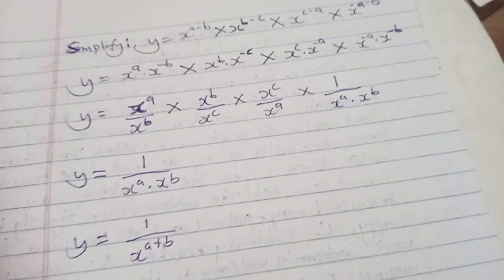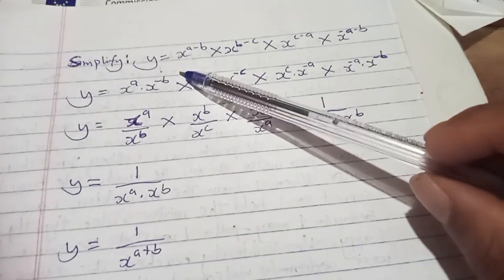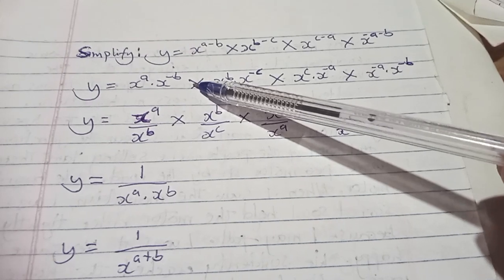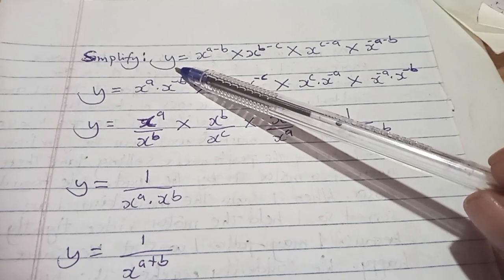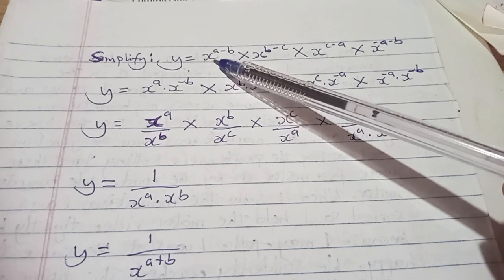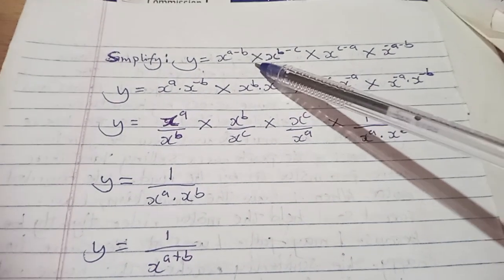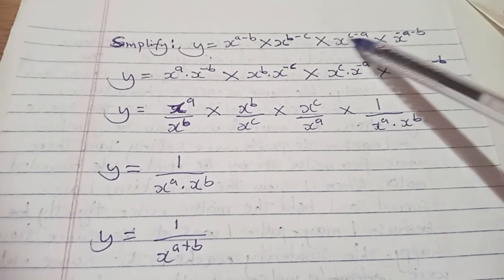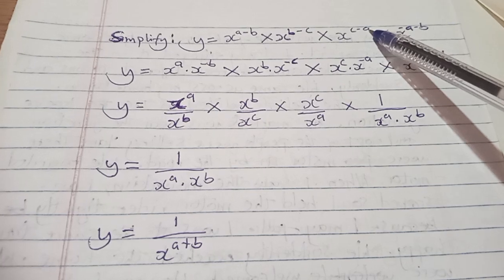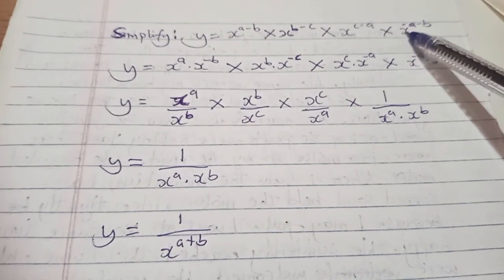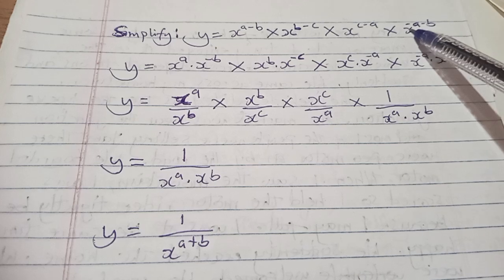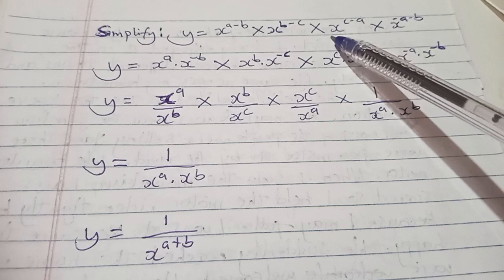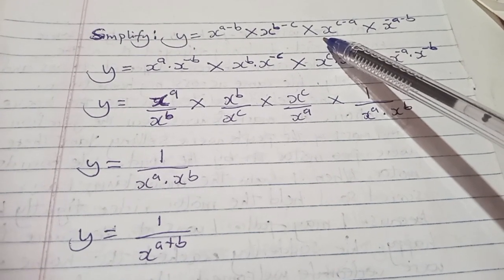Now looking at this example, I'm going to take it and solve questions involving the applications of the laws of indices. The first one, we have y is equal to s to the power b minus a times s to the power c minus b times s to the power a minus c times s to the power b minus a. This is a question that we are going to solve, so pay rapt attention as I explain it further.